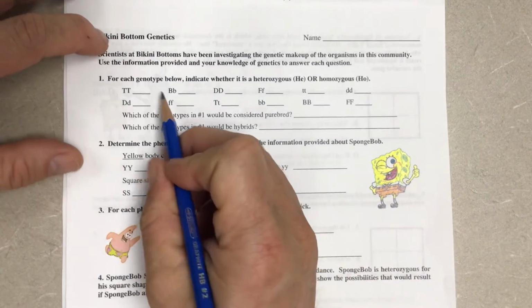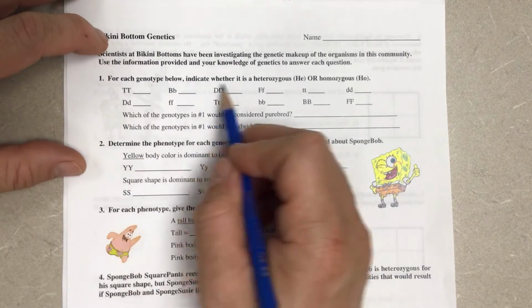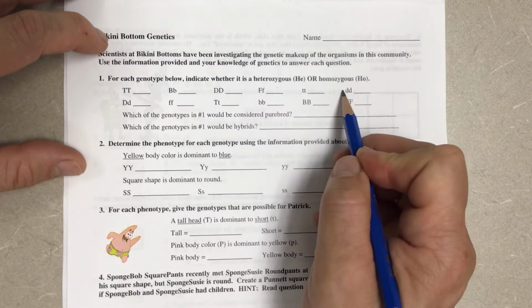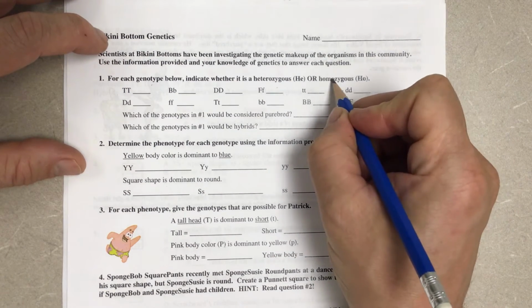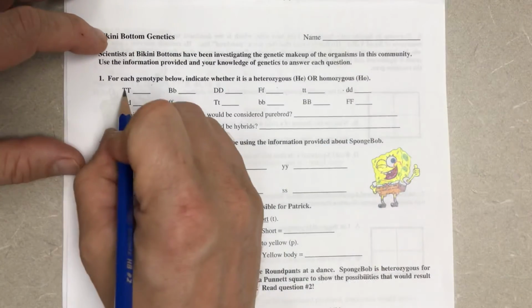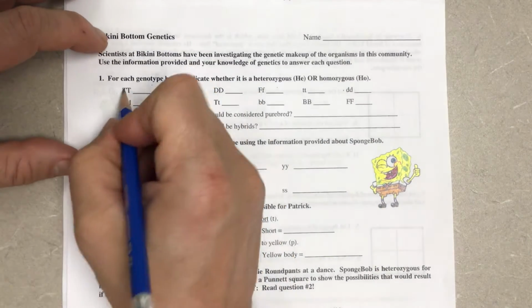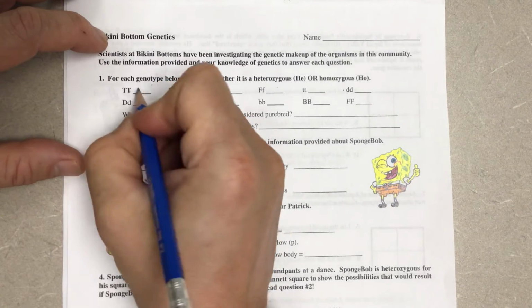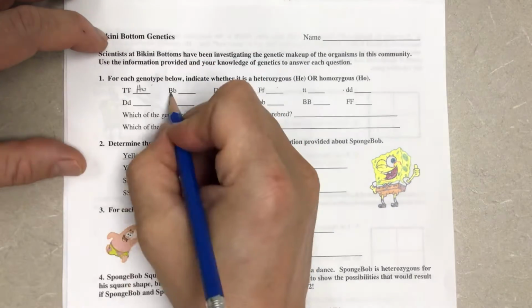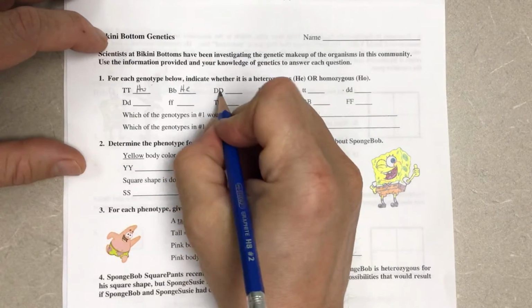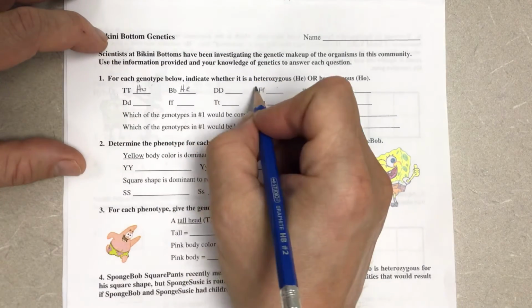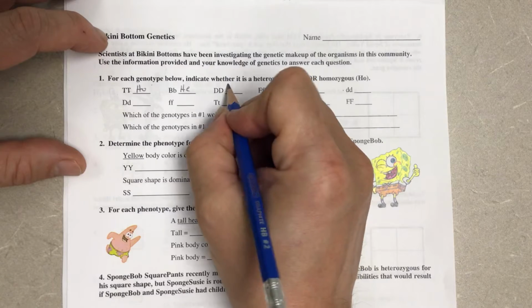So for each genotype below, so the genotype is the letters, indicate whether it's heterozygous or homozygous. That's simple. All you're looking for is homo meaning the same, hetero meaning different. Are these two letters the same or different? They're the same, so capital, capital would be said to be homozygous. Capital, small, that is heterozygous. So if they're both capital or both small, they're homos. Okay?